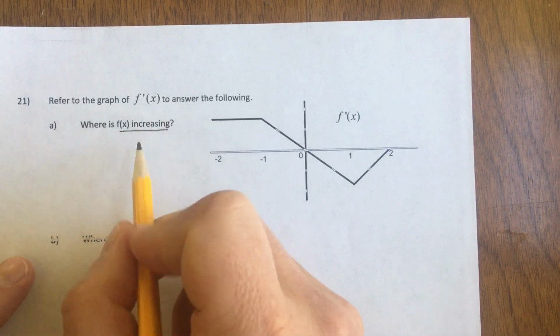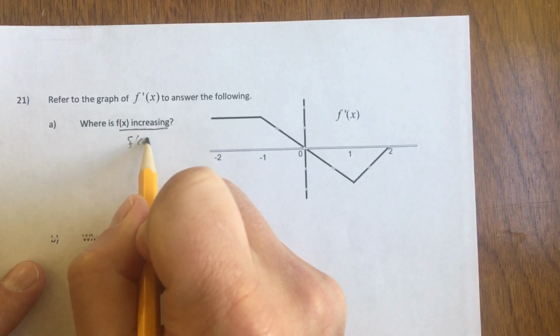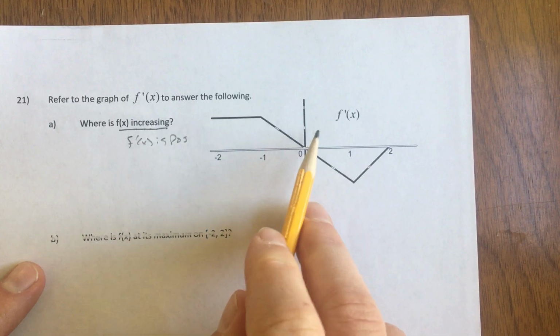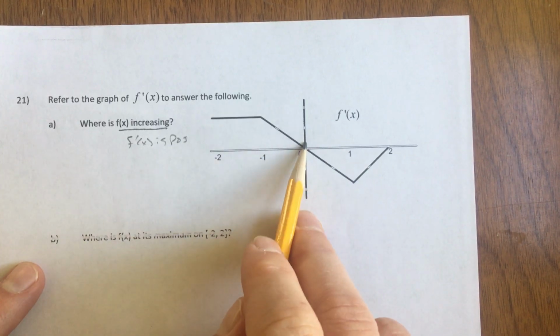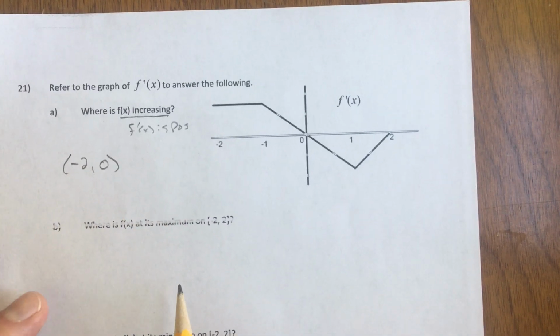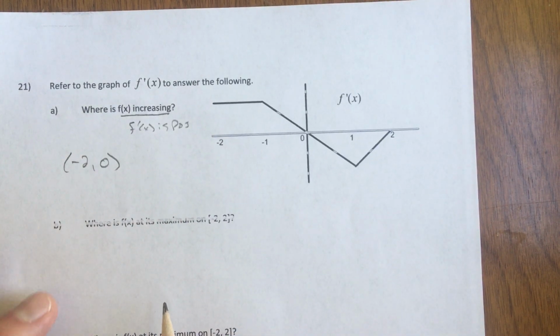Okay. All right, last page here says we have a derivative graph, and the first question is, where is f of x increasing? So f of x is increasing when f prime of x is positive. This is f prime of x, and this is positive from, it looks like, negative 2 to 0. Now, if you said negative infinity to 0, we would accept that too. But we'll go negative 2 to 0.